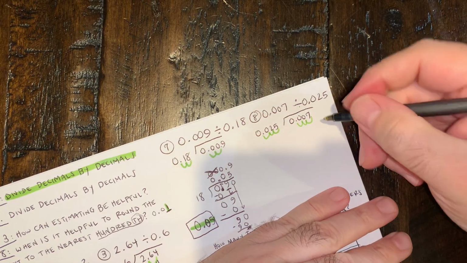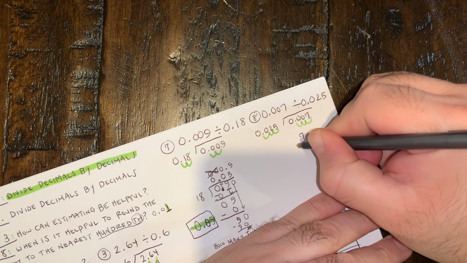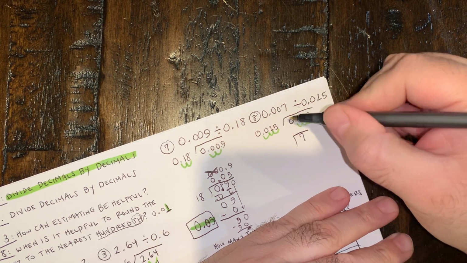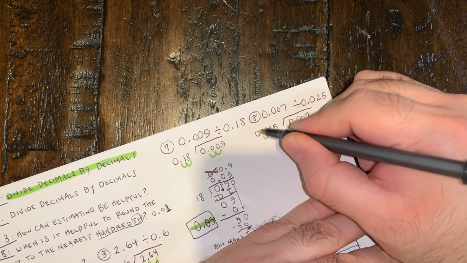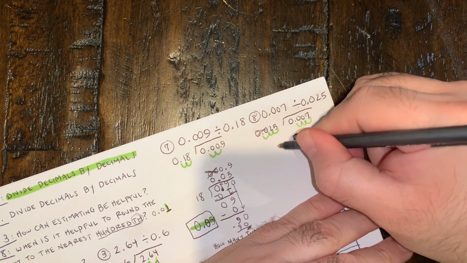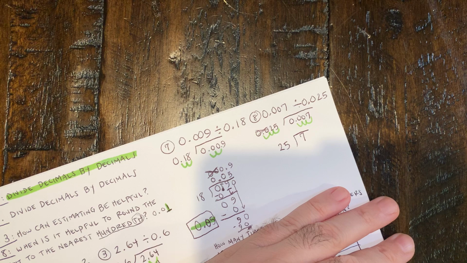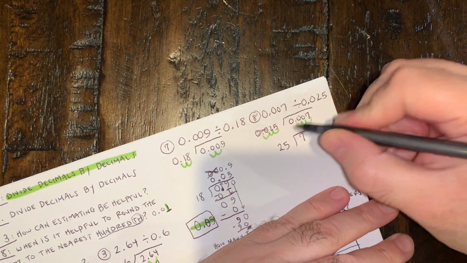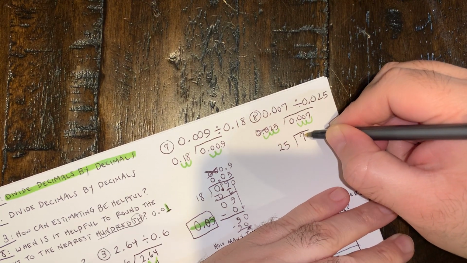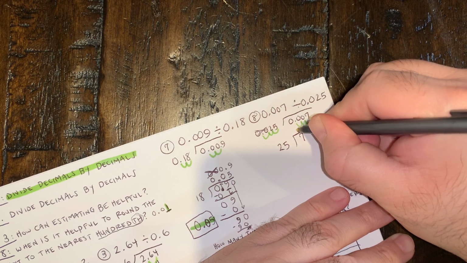So since I put it behind the 7, realize that now we have 7 divided by, technically these zeros you can ignore. You can ignore those zeros, so you have 25. Okay, so 25 does not go into 7. So I'm gonna put a 0.